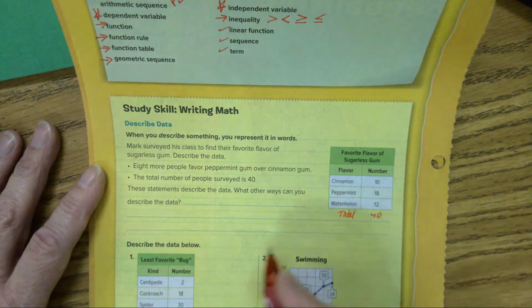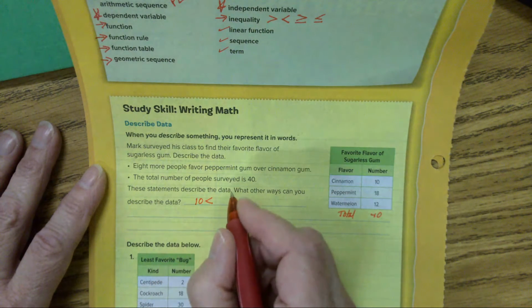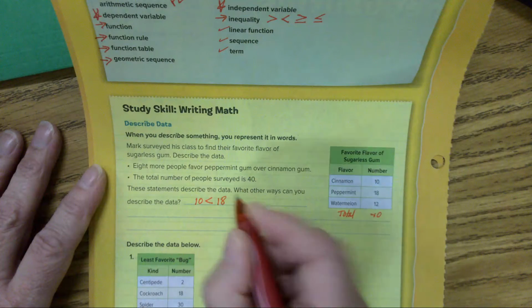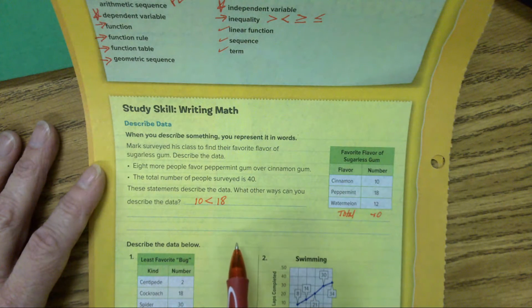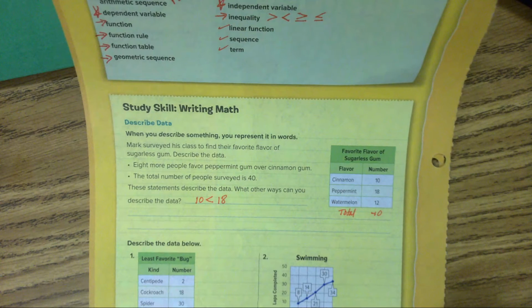What other ways can you describe the data? Well, you could say 10 is less than 18, right? That's a description. We're using inequality signs. Anything else? Those are just different things that we can do. You have a question? Yes.